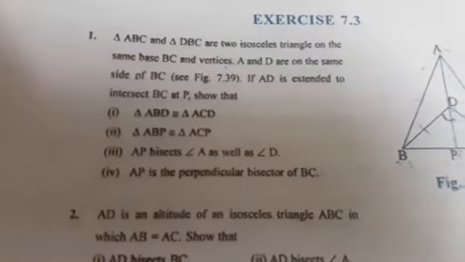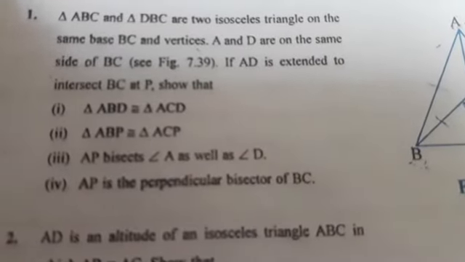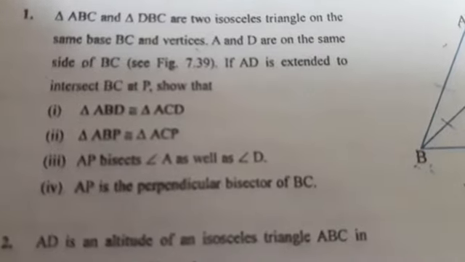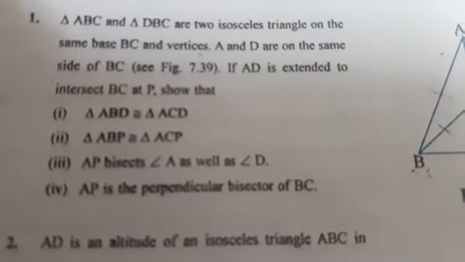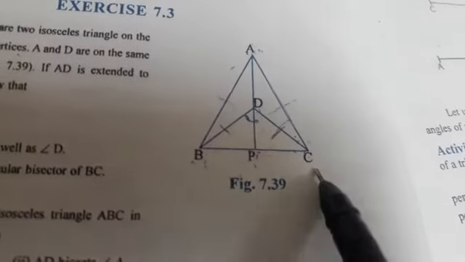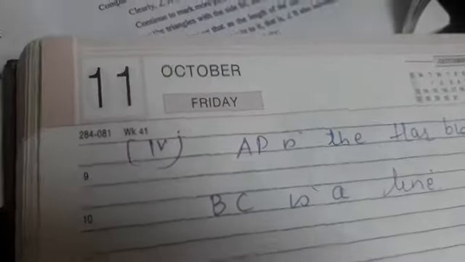Now, what is the fourth point? The fourth point is AP is the perpendicular bisector of BC. As you can see, BC is a line.